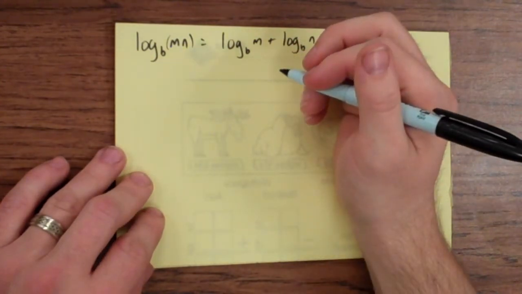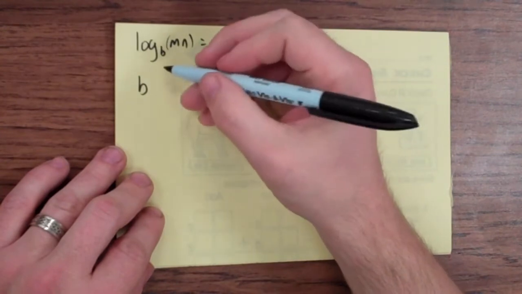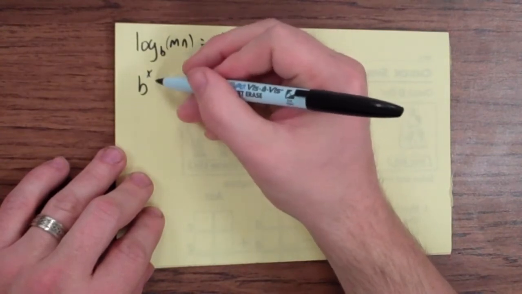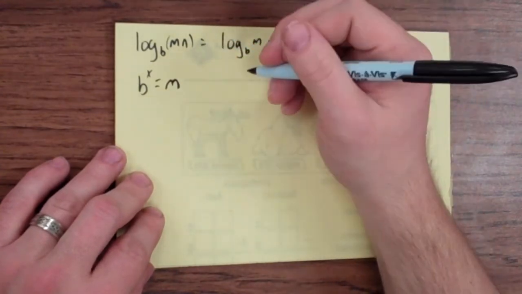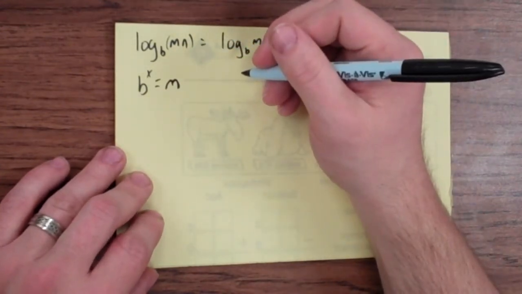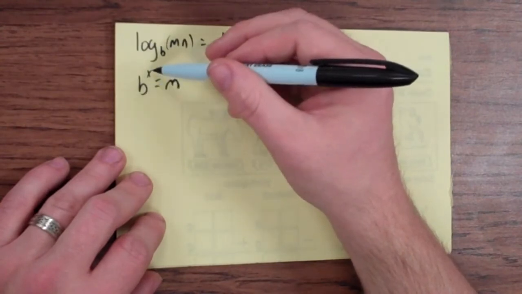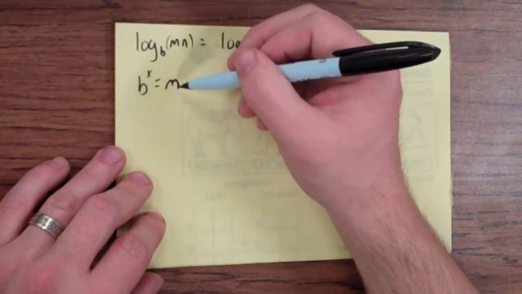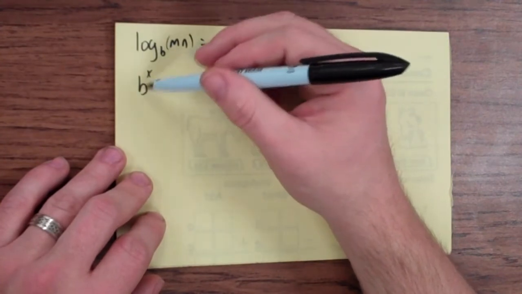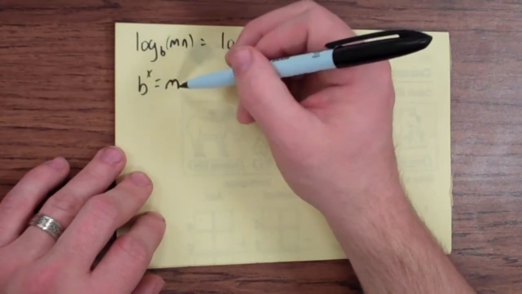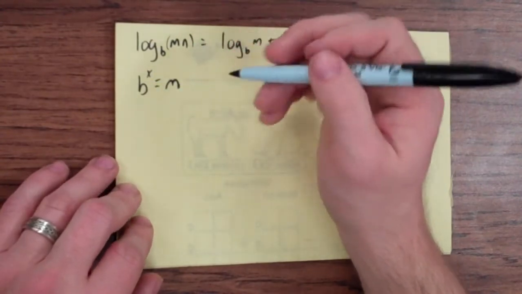So let's see. I could take b and raise it to some power, let's call it x, and I could get m, so long as m is not negative, of course, but that wouldn't make any sense anyway. So whatever m is, I could raise b to some power and get m. If b were 5 and m were 0.3, I could raise b to some power and get 0.3. Whatever it is, I can raise b to some power and get m. So we're just going to establish that.